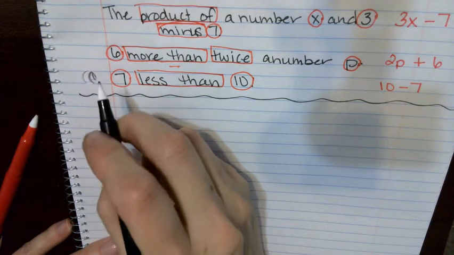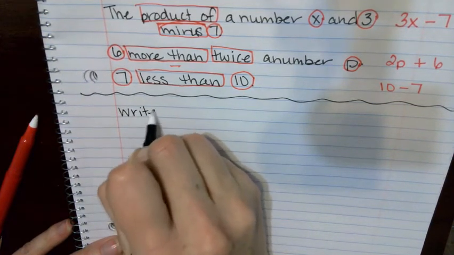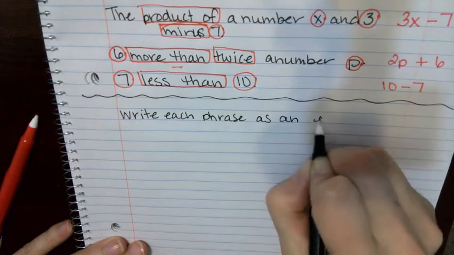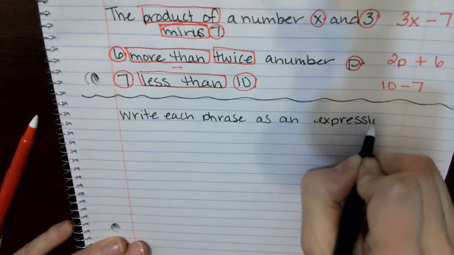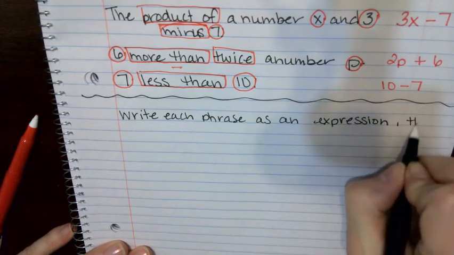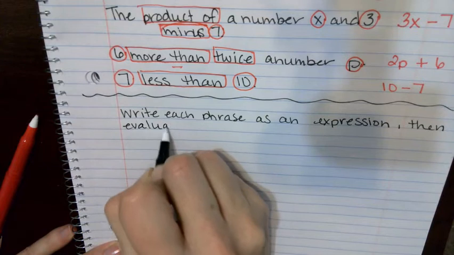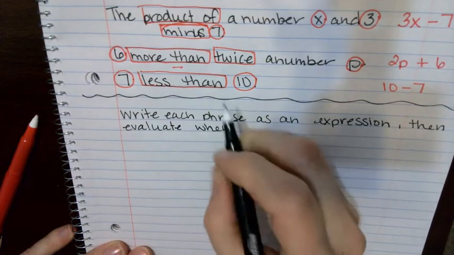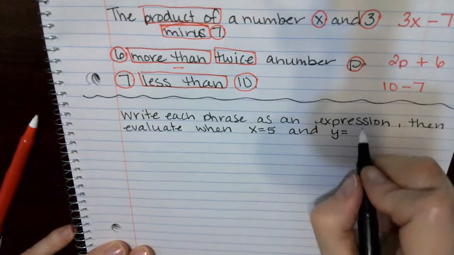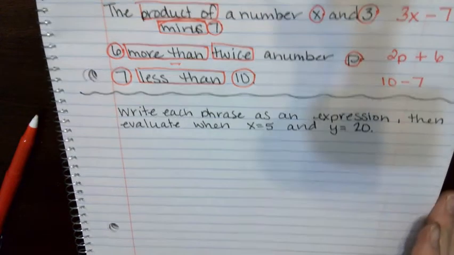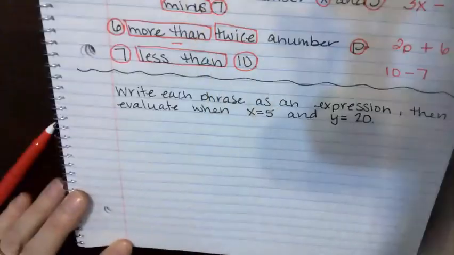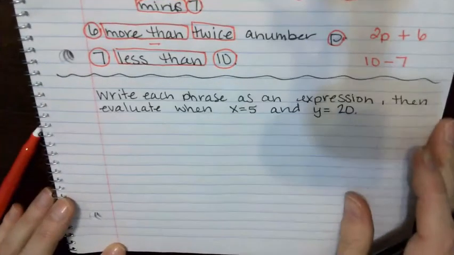So we are going to write each phrase as an algebraic expression, and then evaluate when x equals 5 and y equals 20. So I'm going to give you a phrase. We're going to write it as an expression, and then we are going to evaluate it using substitution. We just learned how to do that.